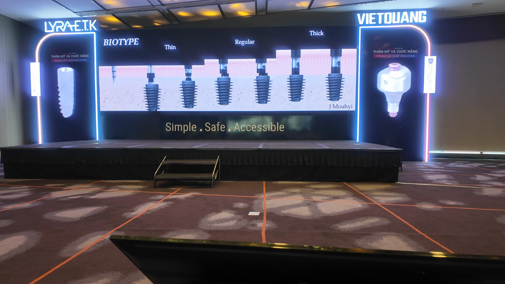And imagine that when we are doing the guide, setting the guide, we will take in our brain all those parameters to give you the possibility to place the implant depending on the height of the soft tissue and depending on the quality of the bone.